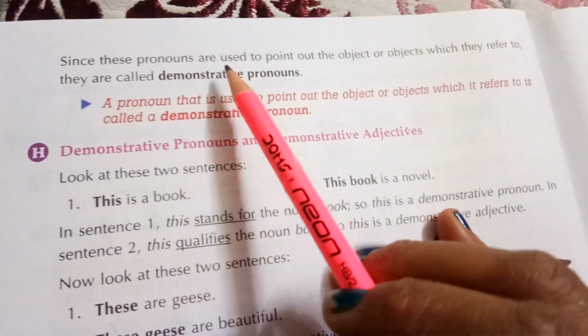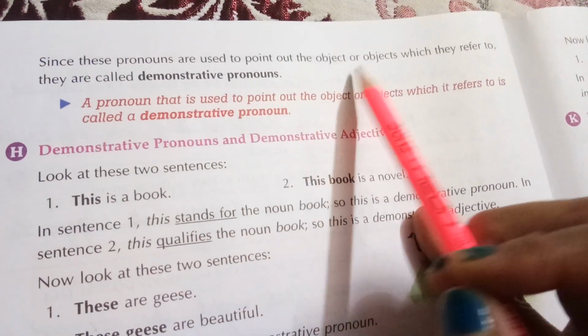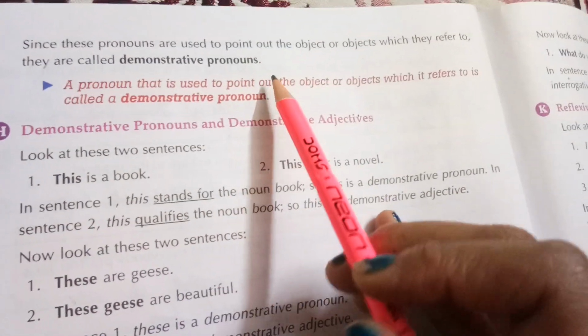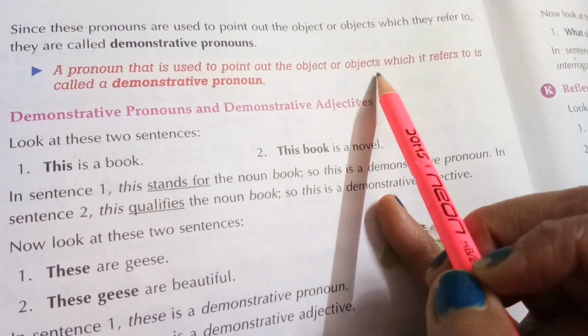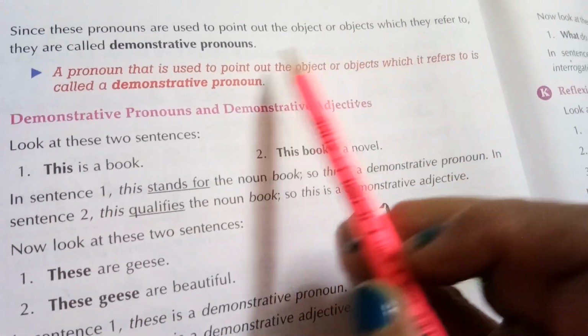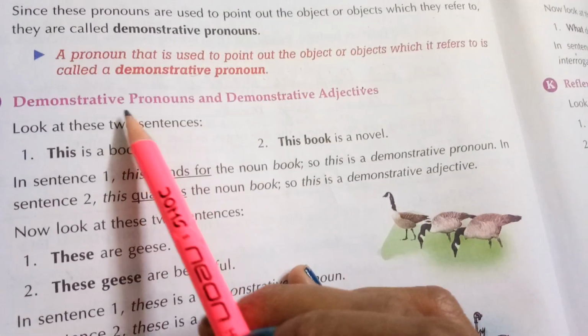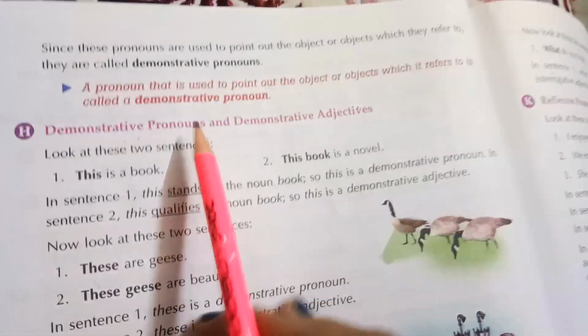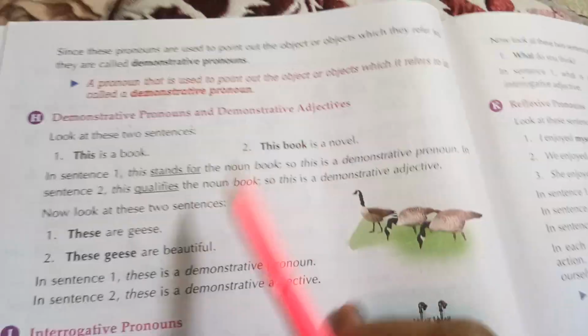See children, the same thing is given here. Since these pronouns are used to point out the objects or objects which they refer to, they are called the demonstrative pronouns. A pronoun that is used to point out the object or objects which it refers to is called a demonstrative pronoun. Now here also, the difference has been given about demonstrative pronoun and demonstrative adjective. Look at these two sentences.